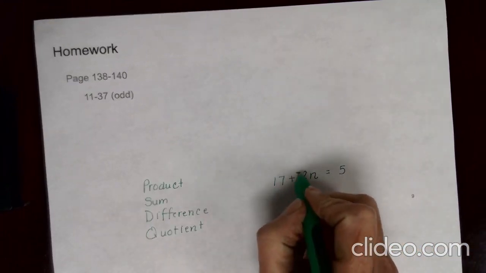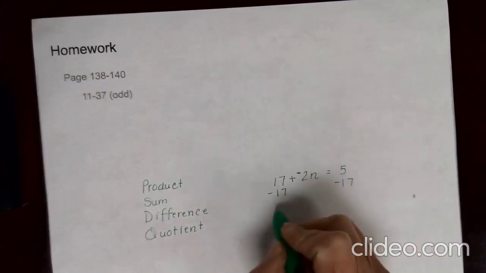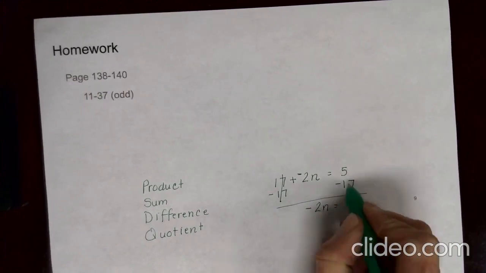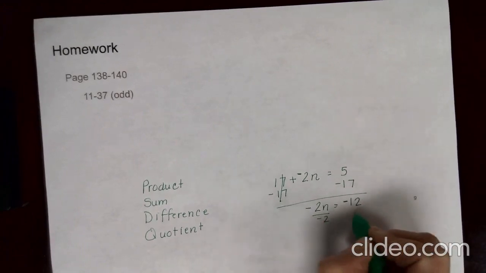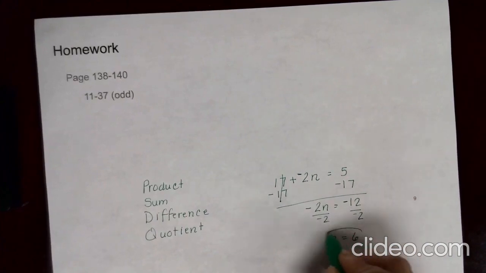I'm going to add the opposite of the second number. I'm going to add a negative 17 to both sides. I'm going to get negative 2n. This is going to give me a negative 12 right here. Now I'm going to divide by the negative 2, and I'm going to get n is equal to 6.